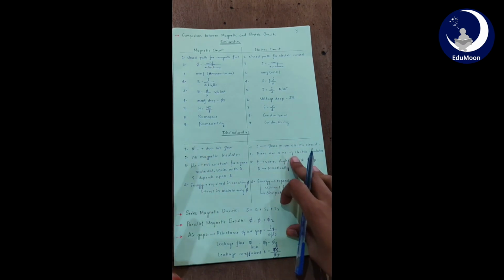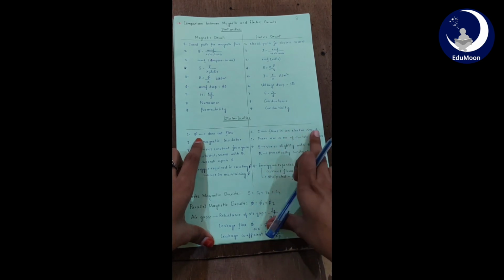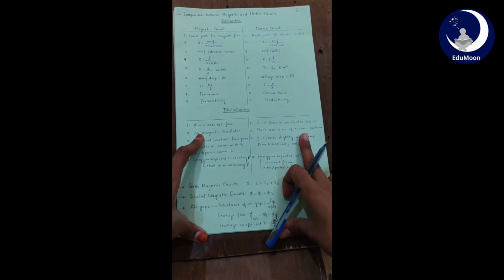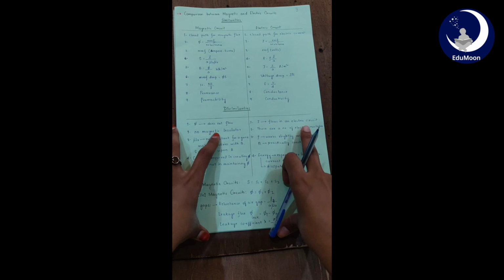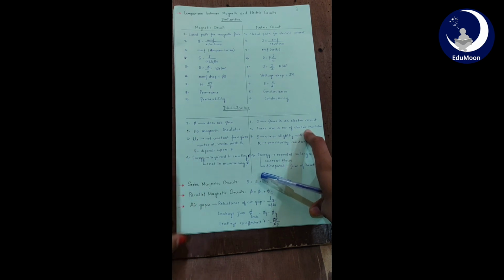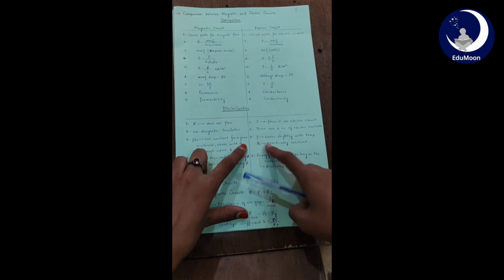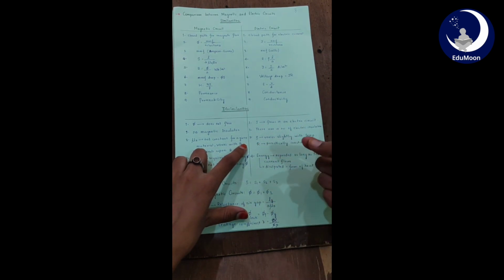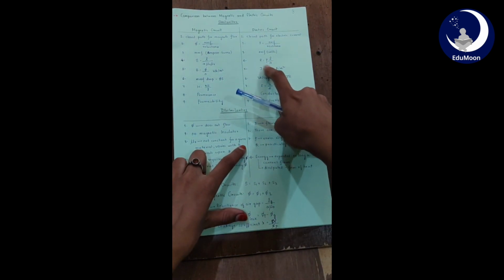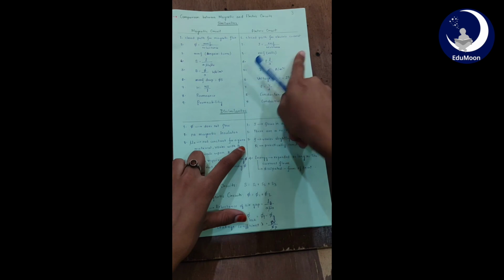Now let us see what the dissimilarities are. Actually flux does not flow, but current flows in an electric circuit. There is no magnetic insulator, but there are a number of electric insulators. For example, you can even set up a magnetic flux in air, whereas air offers resistance to electric current. And mu R is not constant. It varies with the value of B, whereas rho varies very slightly with temperature. So practically R is constant. R equals rho into L by A, right? When it varies very slightly, R is almost practically constant.